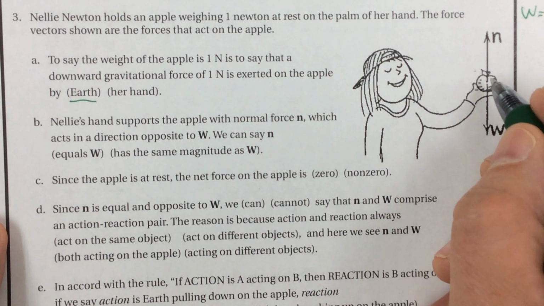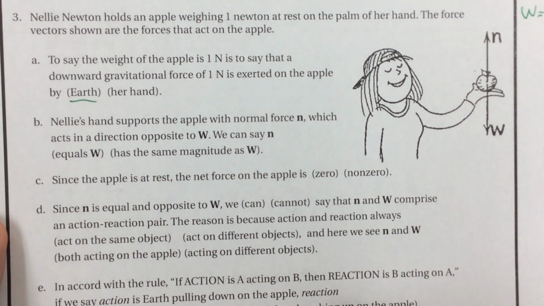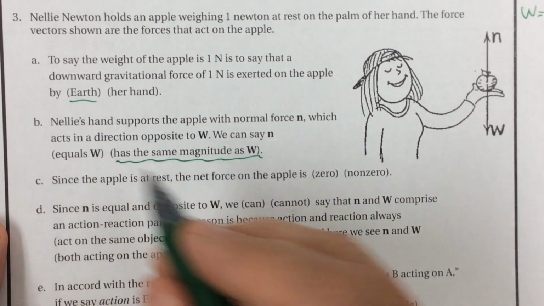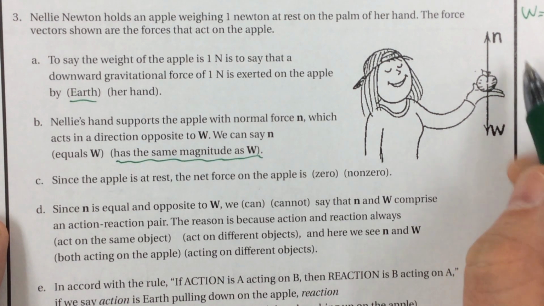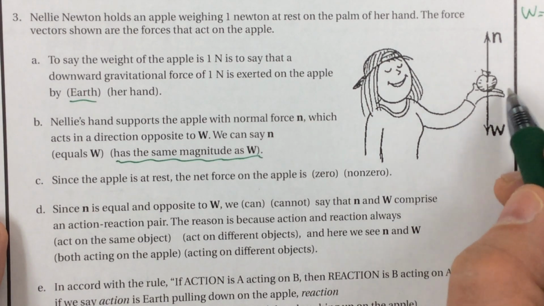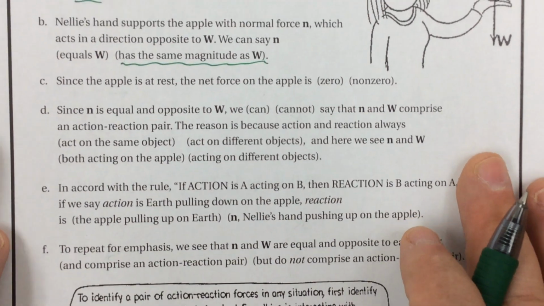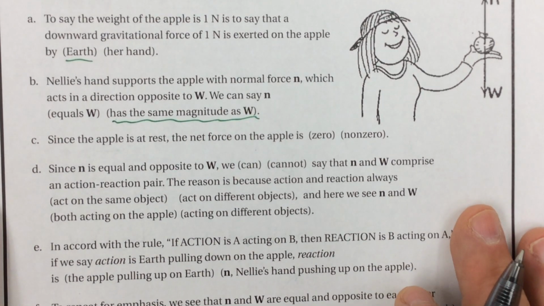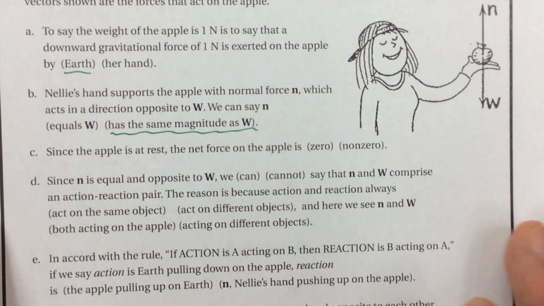Okay, so whatever weight is, that same magnitude, opposite to it, is this. So it's the same magnitude. It doesn't equal W. It's the same as W, but it's opposite of W. When we measured weight in order to find the normal force, we found out whatever the magnitude of that weight was, and then the normal force is equal to that magnitude in the other direction. C, since the apple is at rest, the net force on the apple is, okay, it's not moving, so if it's at rest, the net force has to be 0.